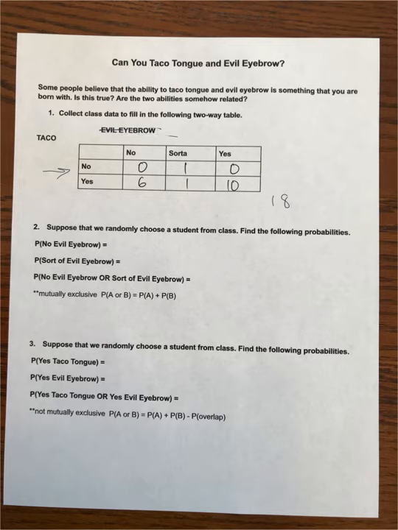Let's go ahead and answer some questions because I think this will help us as we progress. Let's go into question number 2. Suppose that we randomly choose a student from class. Find the probabilities. The probability that there is no evil eyebrow: look at the no for evil eyebrow. How many are there? There are 6 no's. This is the no column for evil eyebrow. Don't look at the taco part of this, okay? If we're just dealing with evil eyebrow, we're looking at the totals for no, sorta, and yes. Altogether, there's 18. There's 6 no's for evil eyebrow, so 6 out of 18. And if you wanted to, you could reduce that to 1/3.